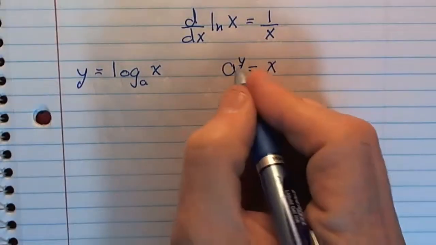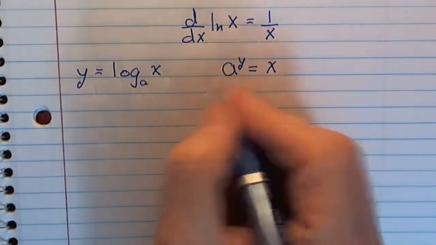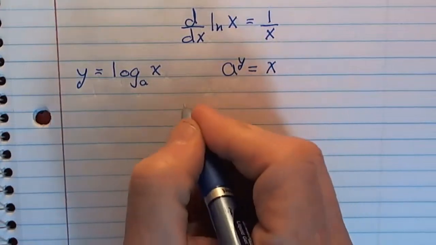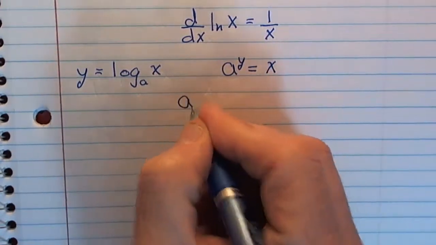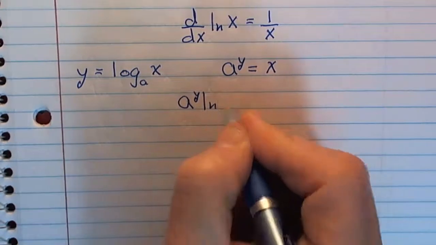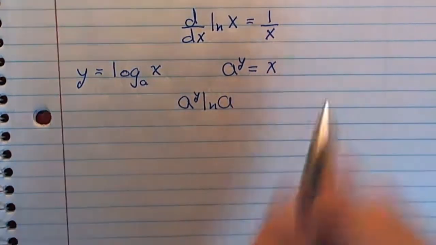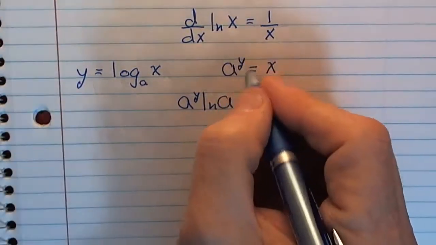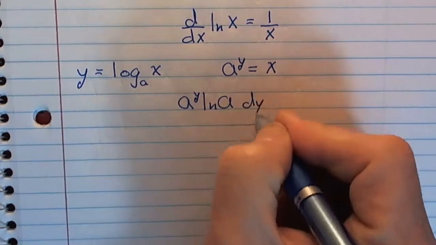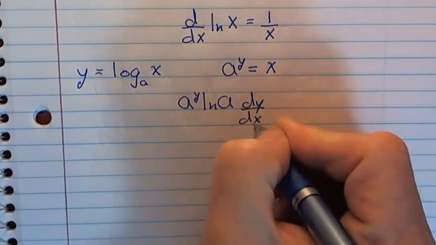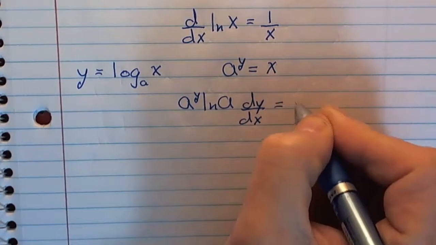Now let's implicitly differentiate. I'm going to implicitly differentiate the left side. I've got a to the y log a. But remember, we've got y up here, so we have to tack on dy dx. And then the derivative of x is just 1.